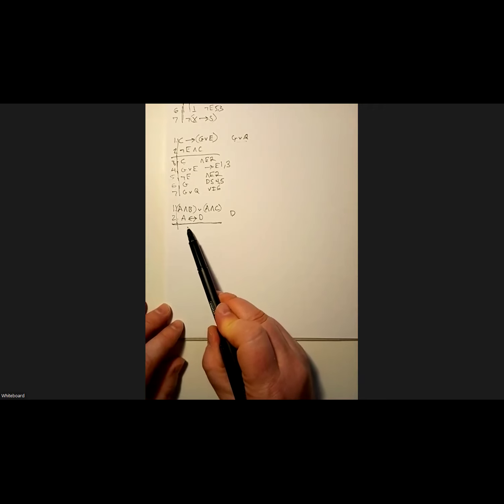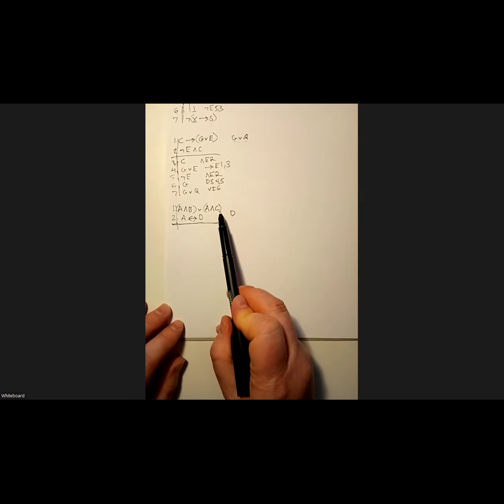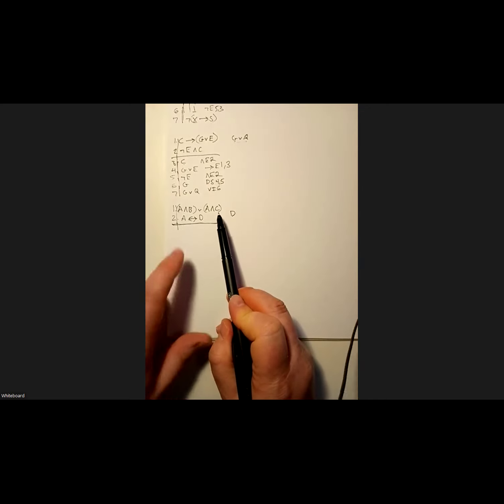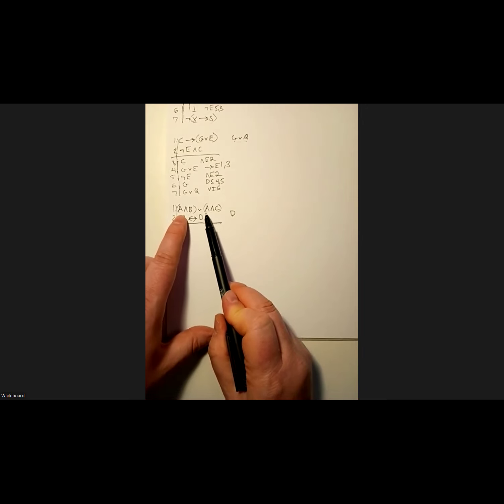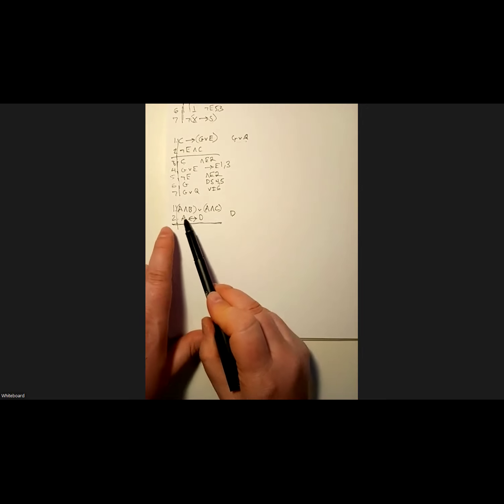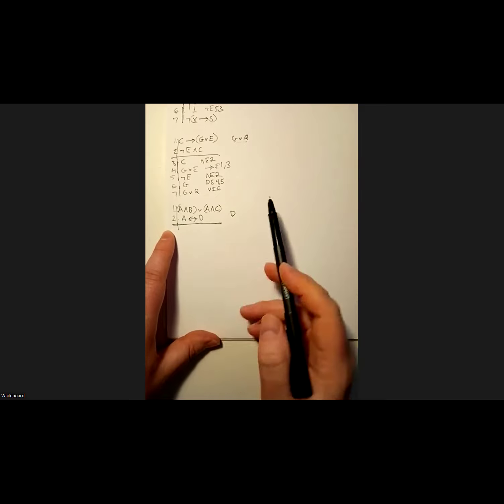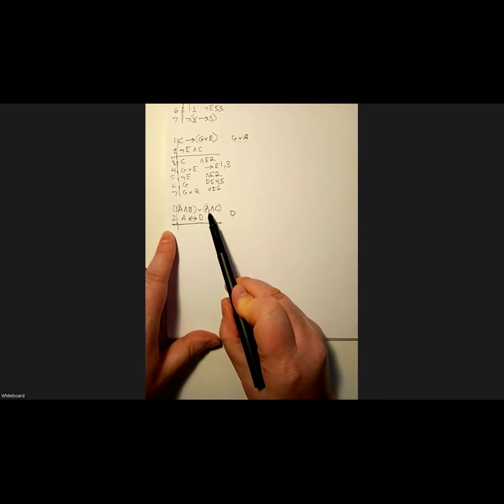And if we look here, we can see it in sentence 1. And in fact, it's in 2 sides of sentence 1. It's over here in this disjunct, and it's over here in this other disjunct.